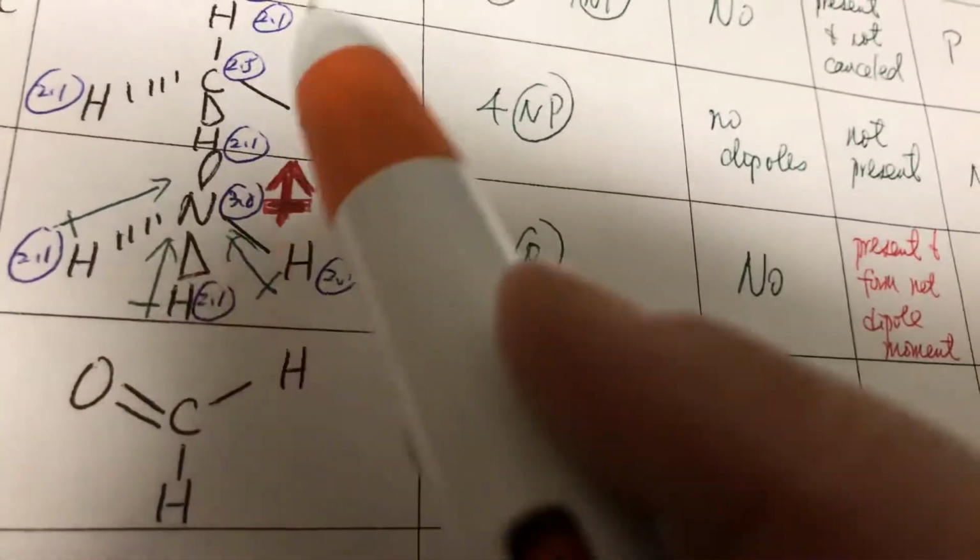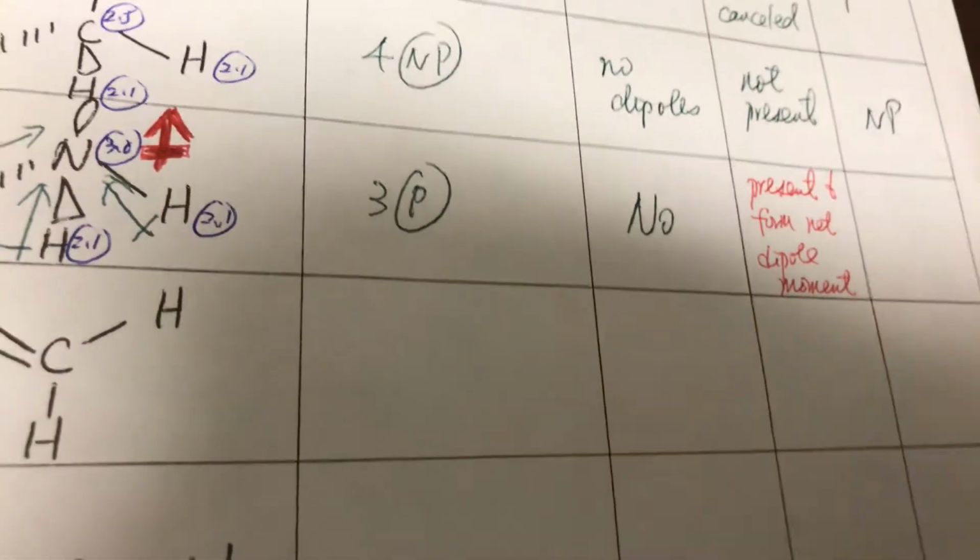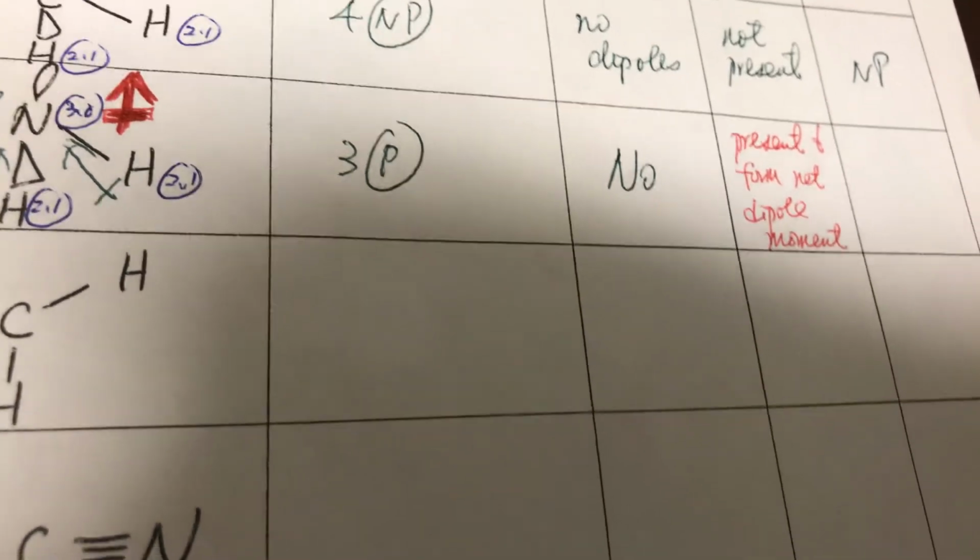These 3 join together, so I don't have anything on the bottom to cancel. Alright, so that's the result. The molecule is polar because I don't have anything on the bottom to cancel. Now I'm going to do question K.